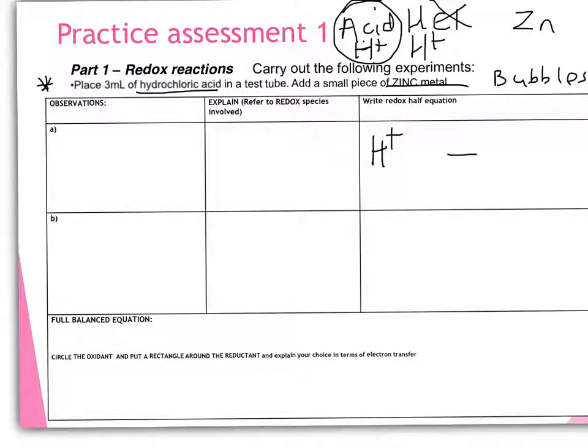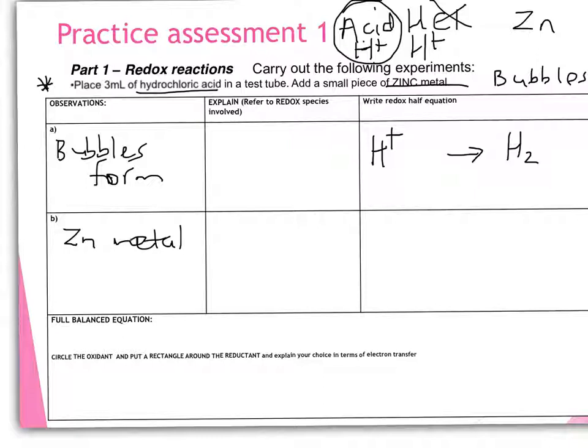So you're wanting a gas, and H+ would go to hydrogen gas. So what you would be seeing here would be bubbles form. And you'd be seeing that the zinc metal, the silver zinc metal, corrodes, gets smaller or disappears completely.